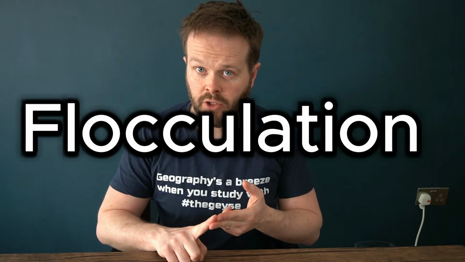Just a quick one on deposition and those processes of deposition. We need to get our terminology checks in place. So you need to know two technical processes, one gravity settling and two flocculation. Gravity settling is very simple physics. When the velocity of the water or the wind decreases, the energy is no longer high enough to transport that sediment. The heaviest particles like pebbles and sand, they're the ones that drop out first.